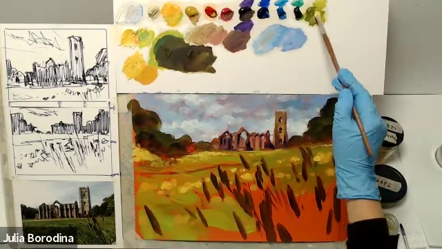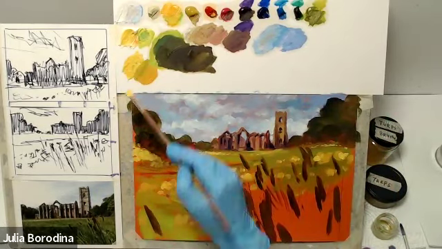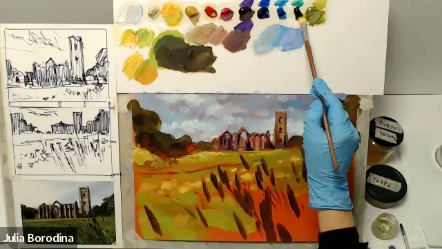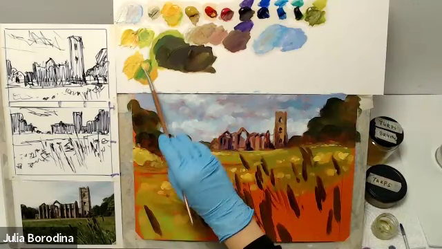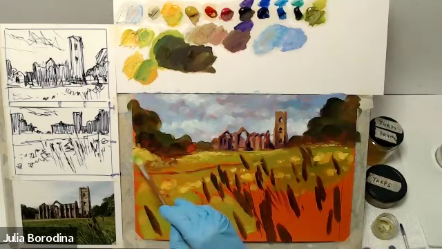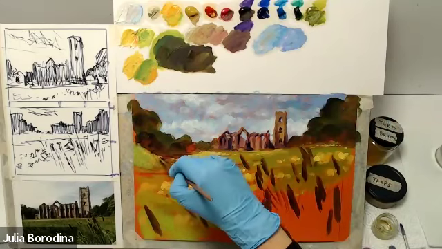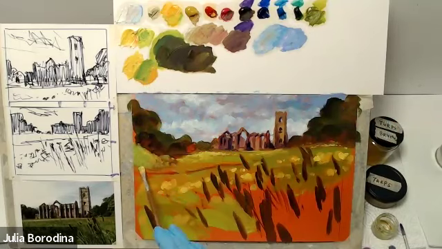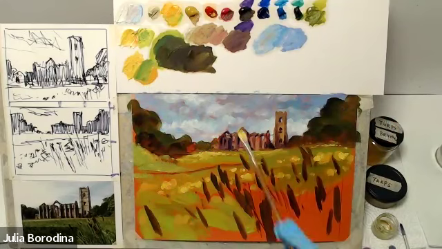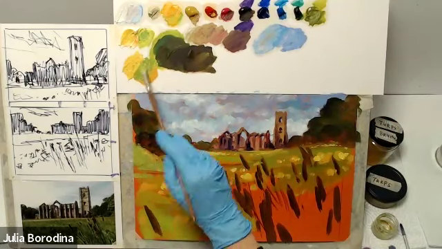Maybe a bit too much here. So I can bring some green over and turn it to more of a bank. Okay, a bit calmer. Calmer part of the grass.